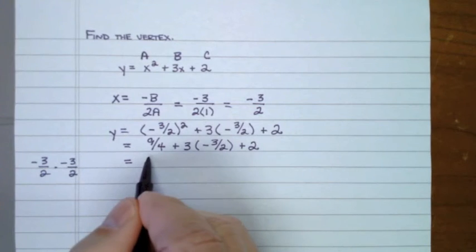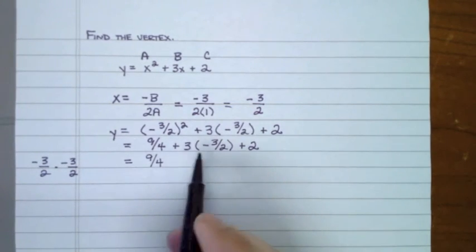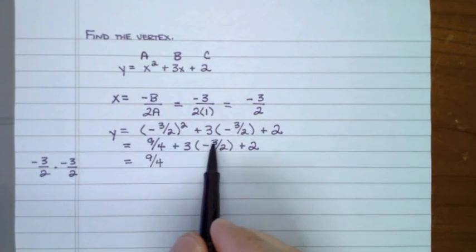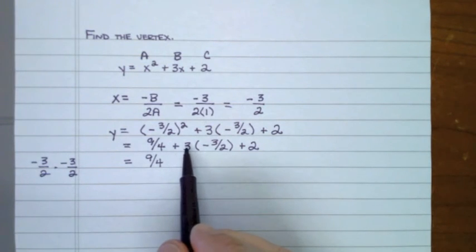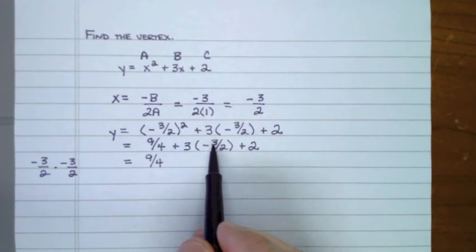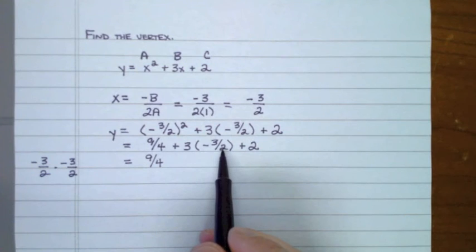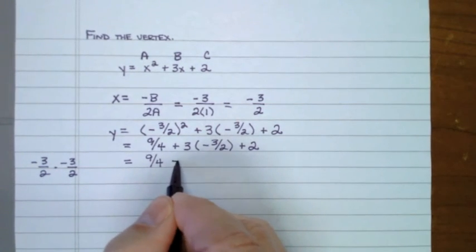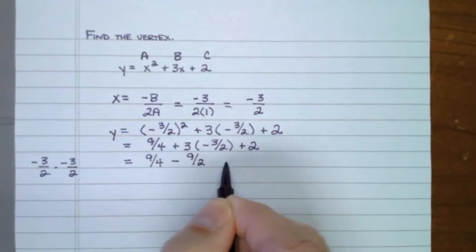Now I need to do my multiplying. This is 3 times negative 3. I multiply the top and divide by the bottom. 3 times negative 3 is negative 9. But I can't take 9 and divide it by 2 and get a whole number. So it's negative 9/2.